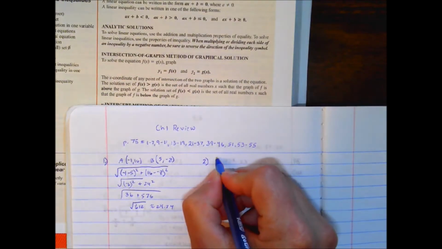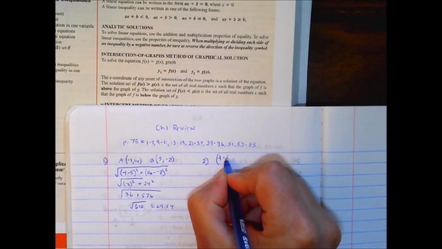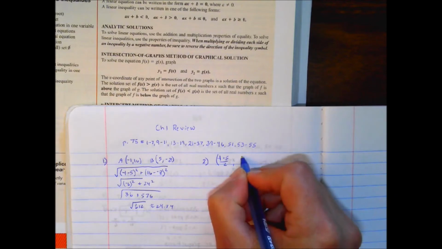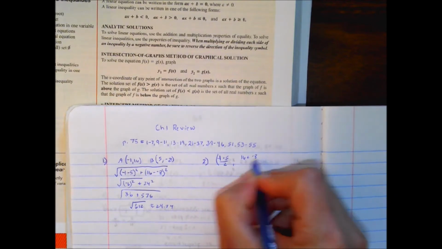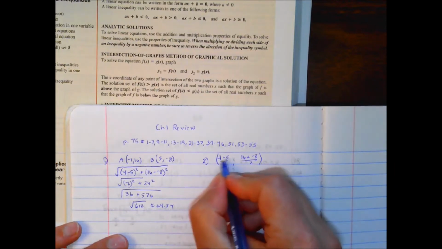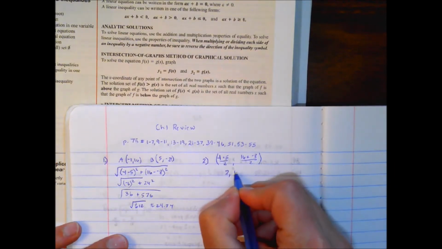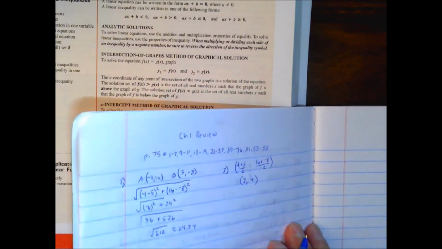Okay, number 2, we want to find the midpoint between those 2 points. So the midpoint formula is the x plus the x divided by 2, and then the y plus the y divided by 2. Thinking about finding the middle of something, you add them and divide by 2. So this would be 4 divided by 2, which is 2. This would be 8 divided by 2, which is 4. So you have the point (2, 4).